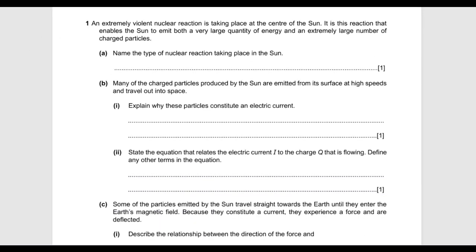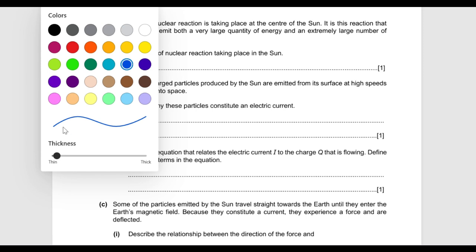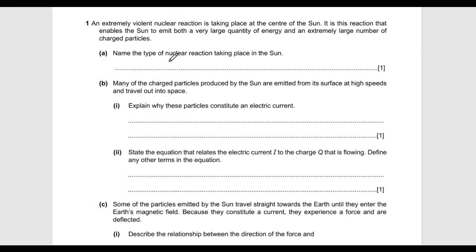So question number 1: an extremely ultraviolet nuclear reaction is taking place at the center of the sun. It is the reaction that enables the sun to emit a very large amount of energy and an extremely large number of charged particles. So, part A is asking to name the type of nuclear reaction taking place in the sun.